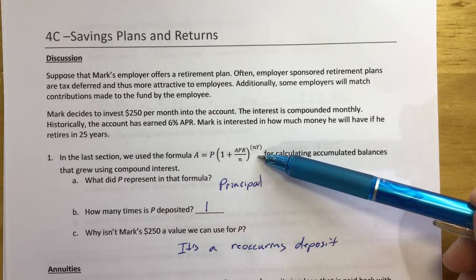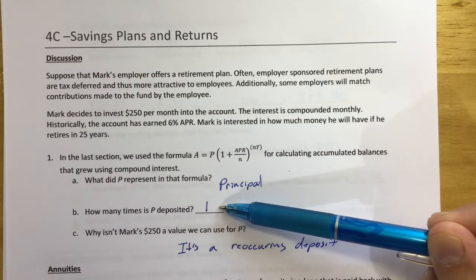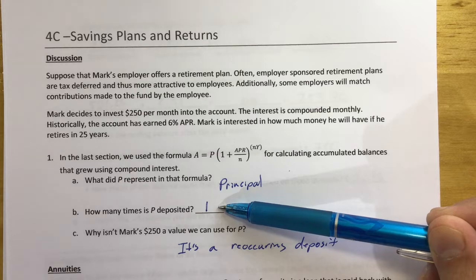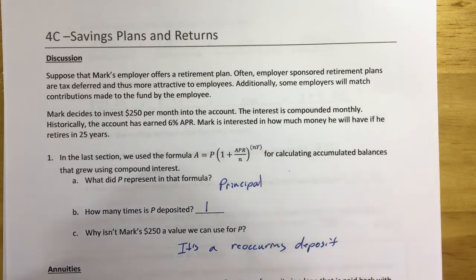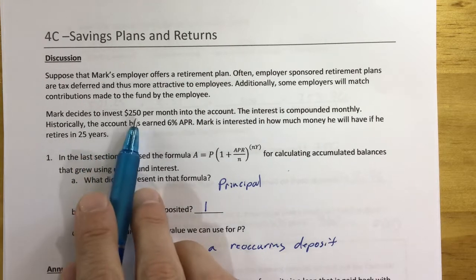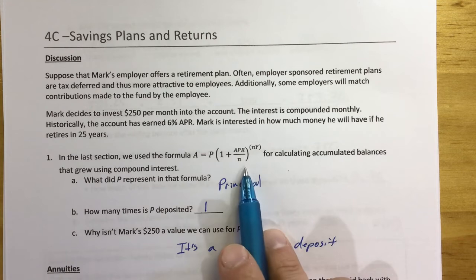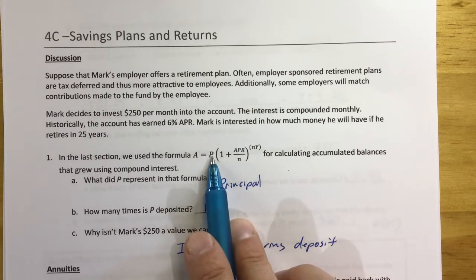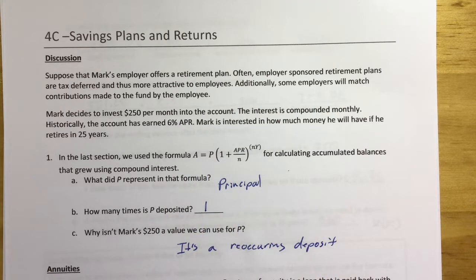In this formula, P stands for the principal, and that principal is only deposited once. It's something that we just put into the account at the beginning, and then it just accumulates its interest over time. That's not going to fit the situation with Mark because Mark is not putting a single payment in at the very beginning and then watching it grow. He's going to be continuously adding $250 every month.